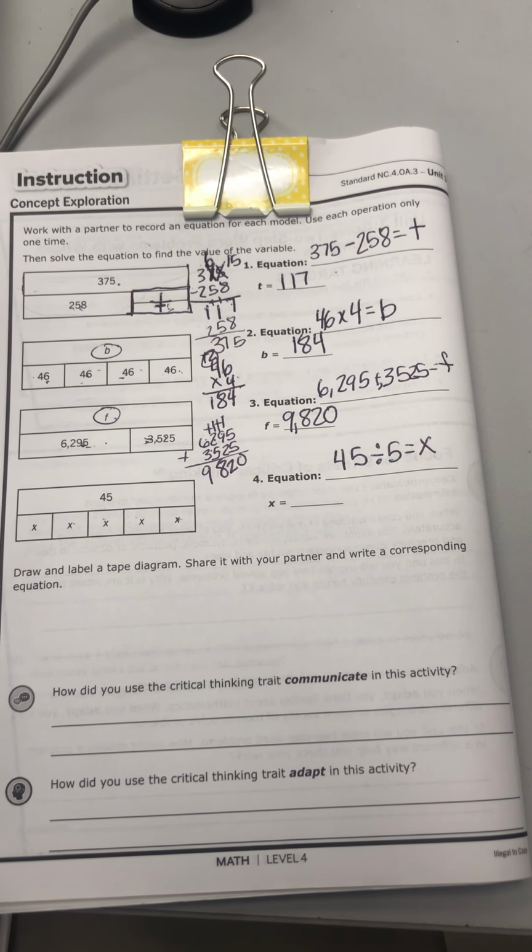You have pencils. You took the eraser off. So I told you you're not getting another pencil.